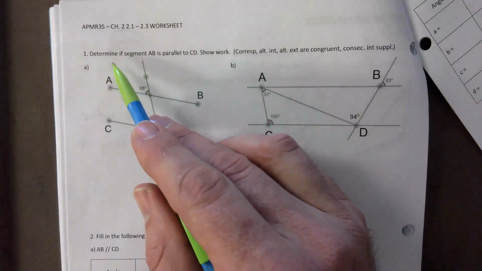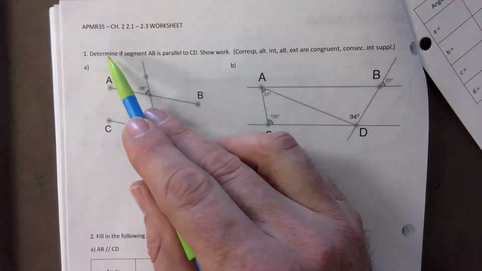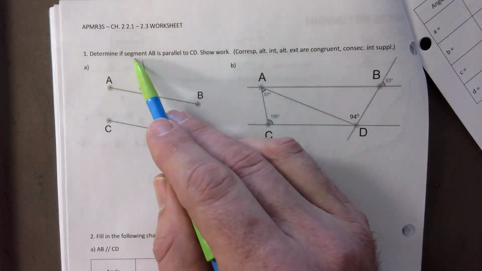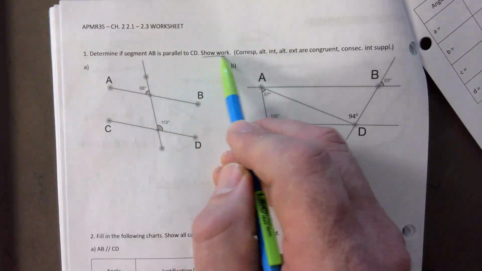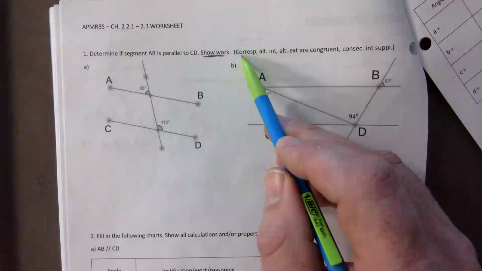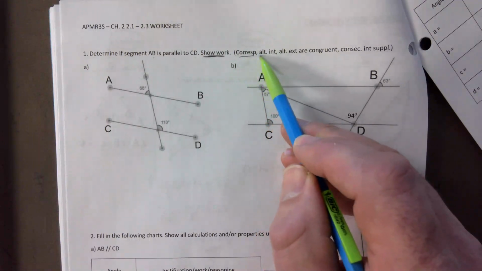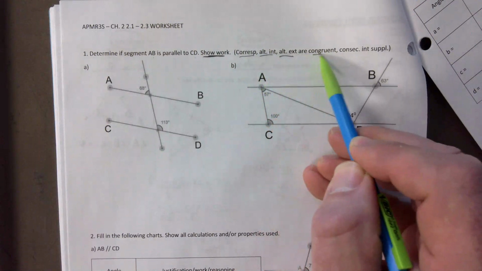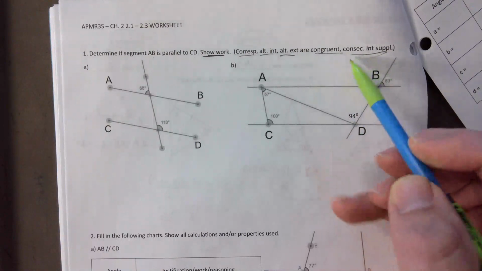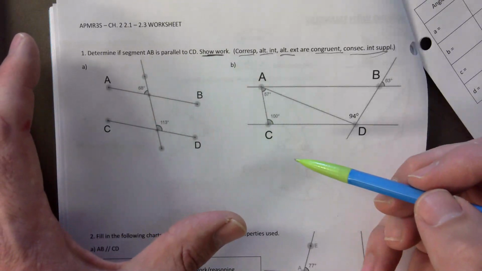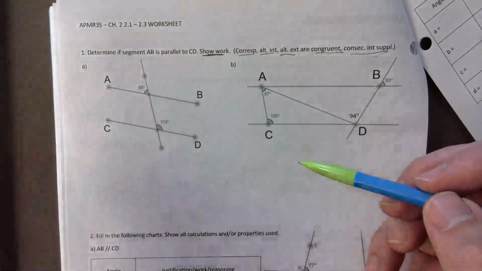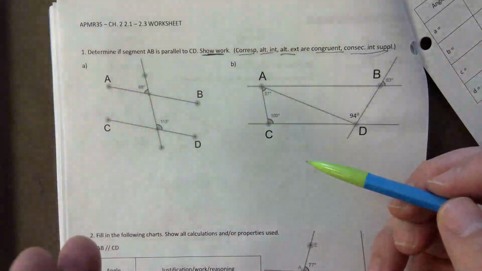I'm just going to introduce the topic, okay? Number one, determine if segment AB is parallel to CD. Show your work. So you have to use one of the four: corresponding, alternate interior, alternate exterior, consecutive interior. You're going to tell me whether or not lines are parallel. If they are, tell me why. If they're not, also tell me why.